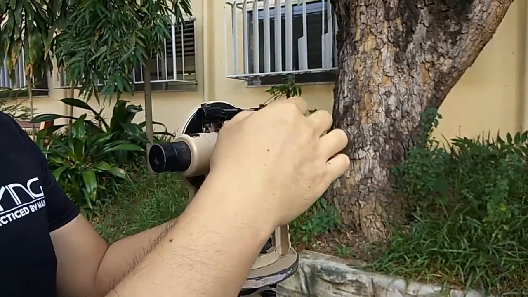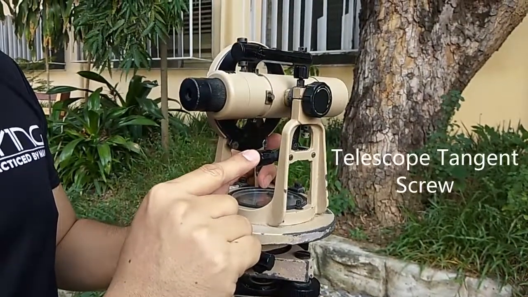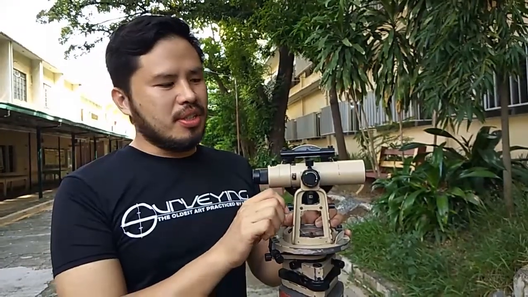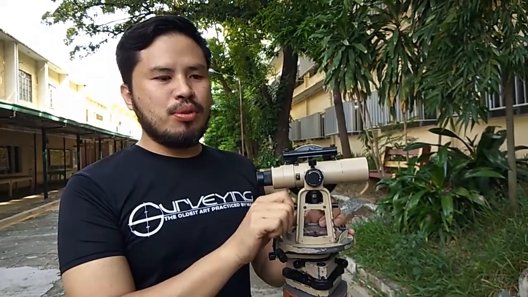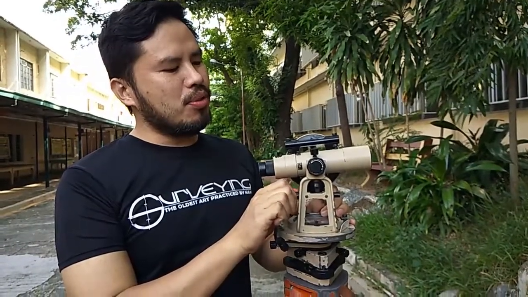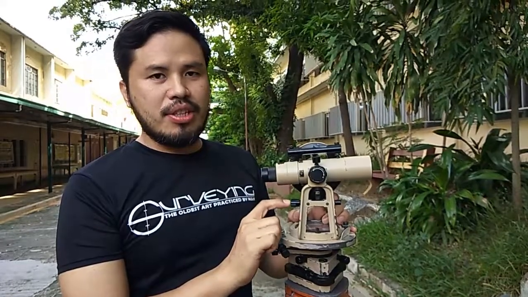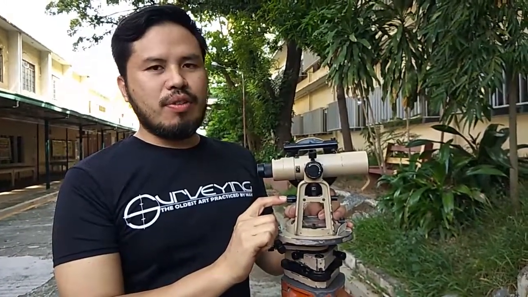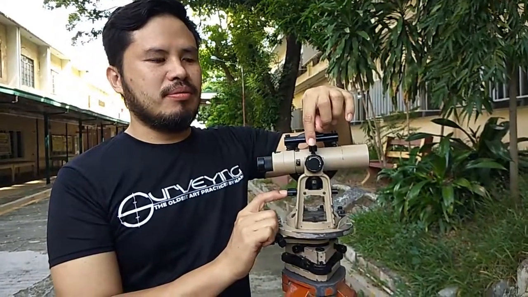So after locking that one, we have here the telescope tangent screw. The function for this is to make your movement for the telescope in a slow motion. As you can see, the movement of the telescope is in a slow motion vertically. But this telescope tangent screw is not functional if your telescope clamp is not in lock position.